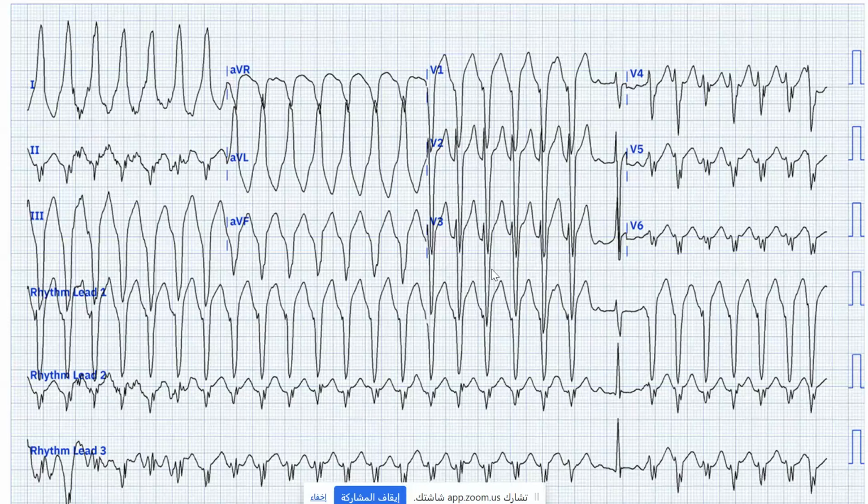السلام عليكم. السلام ورحمة الله. دكتورة نمارق هذا. مرحبا دكتور نمارق.